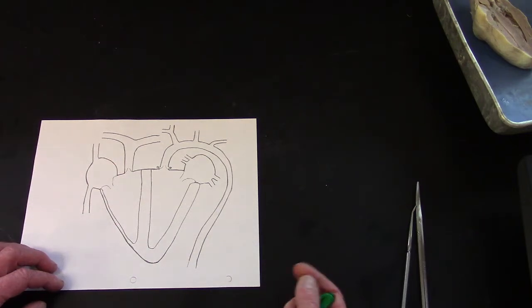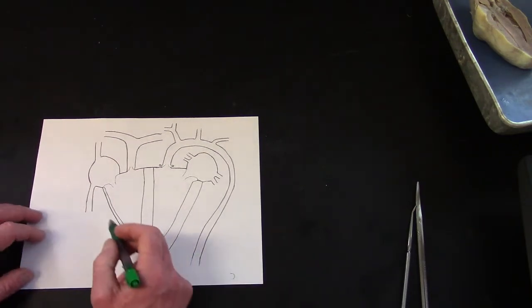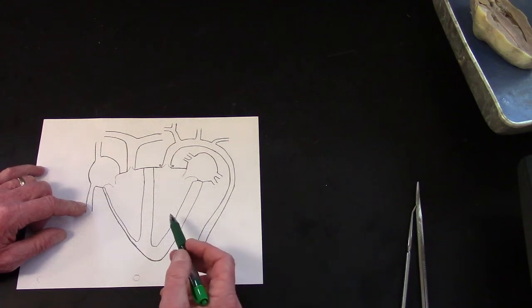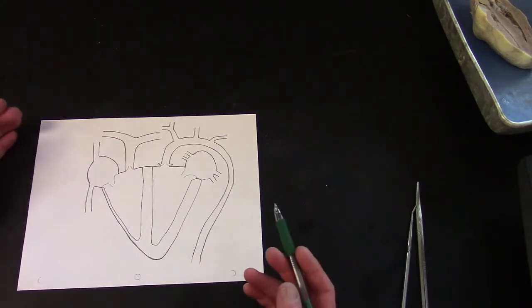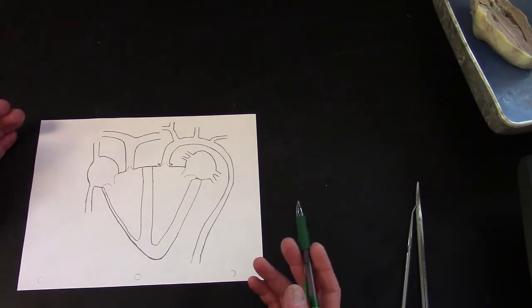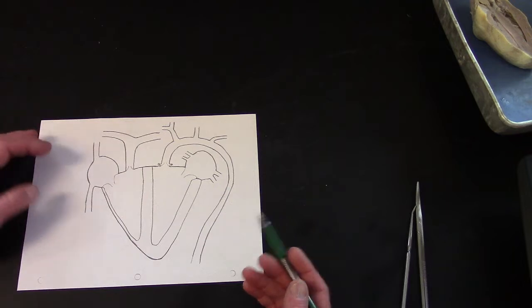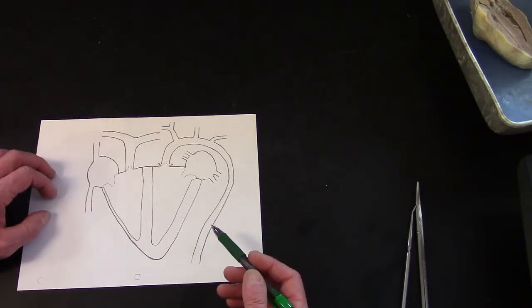So what I wanted to point out is if you have this sort of illustration in your mind's eye, and you know the route of blood, and you can trace it through the heart, the vessels and the valves, then it makes a little more sense when you look at the heart dissection.